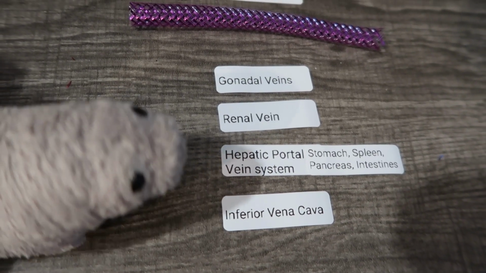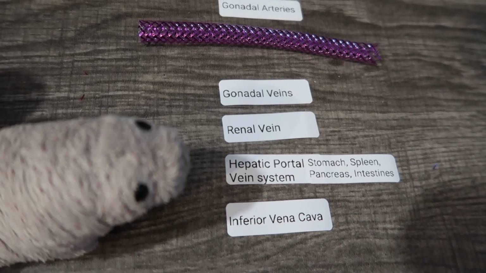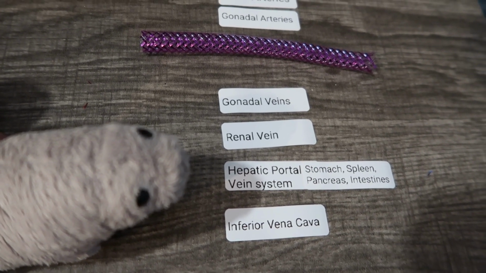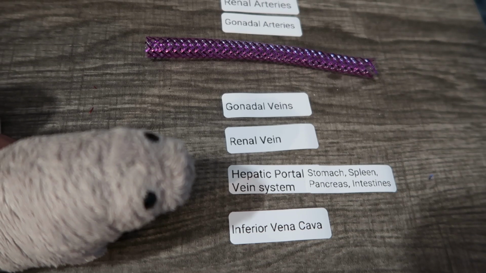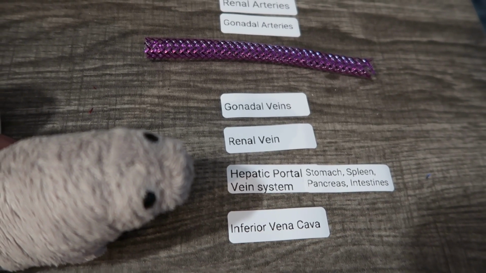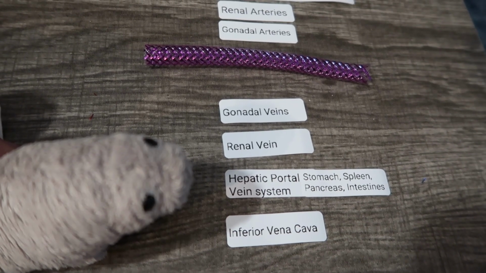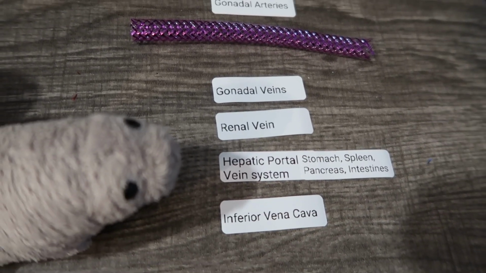There's a little bit more information. Definitely make sure you understand that when you see the word hepatic, we're talking about the liver. And we'll talk about the liver again in future videos when we talk about digestion. But definitely know now that those four organs send their blood back to the liver to get back to the heart. Okay, not directly.